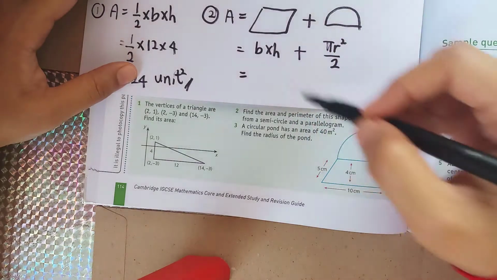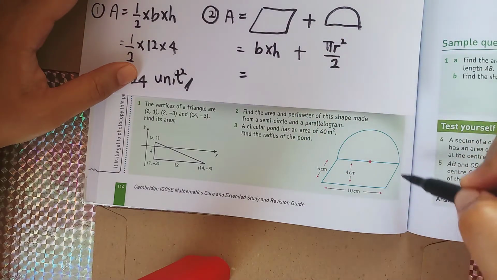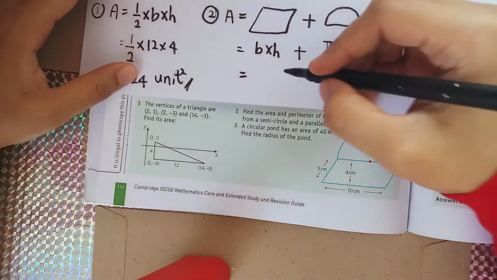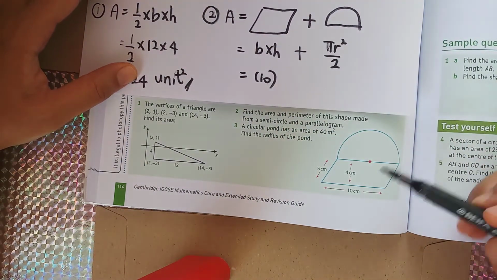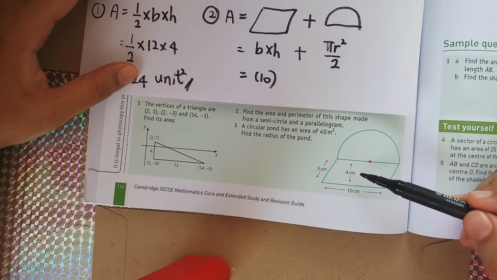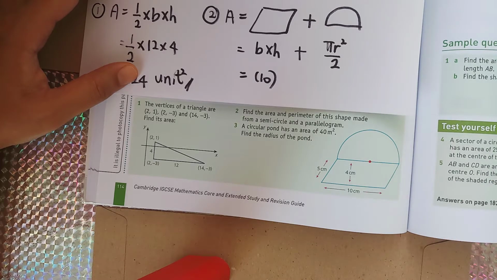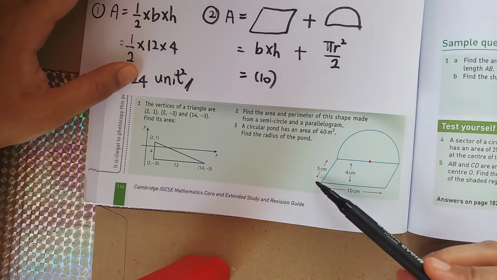What is the base of this parallelogram? The base is just 10, so key in 10. Now, what is the height of this parallelogram? This is quite tricky for some of you guys. Is it 5 or 4?